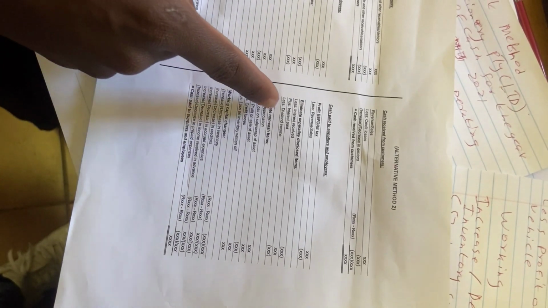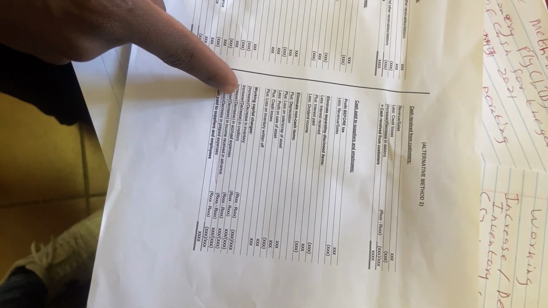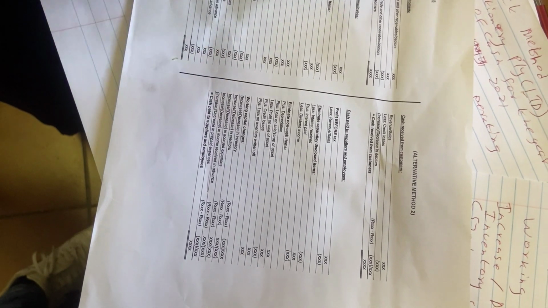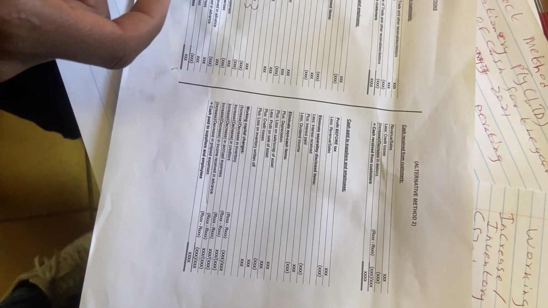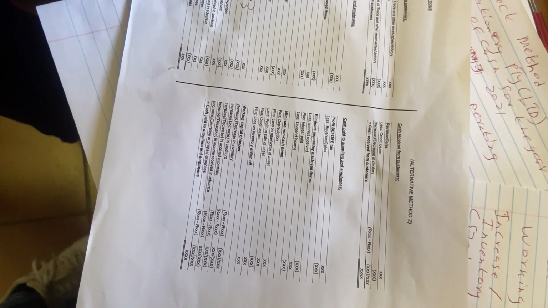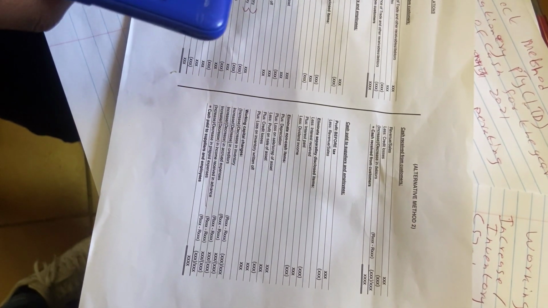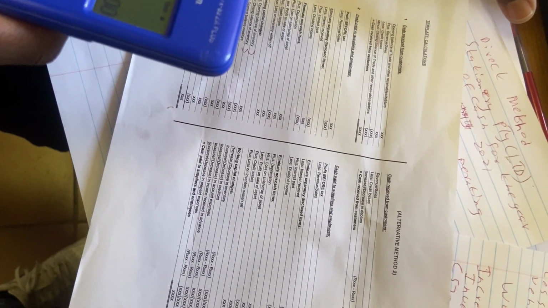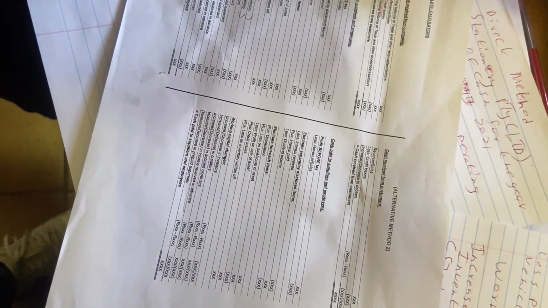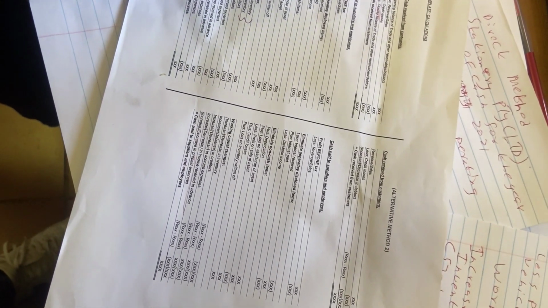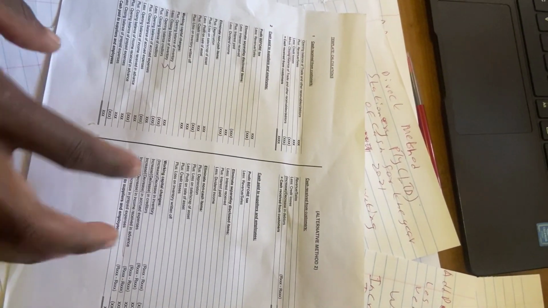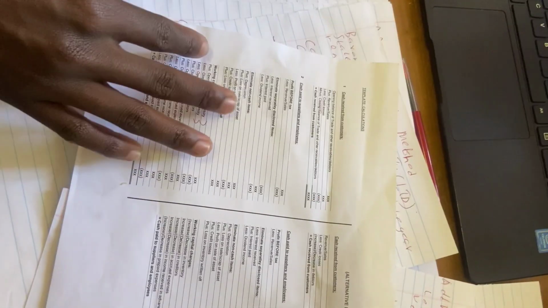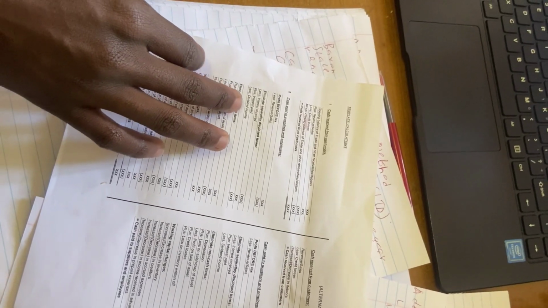What did we miss? I want to check something. It seems like I missed something here. Oh, there is something missing here.